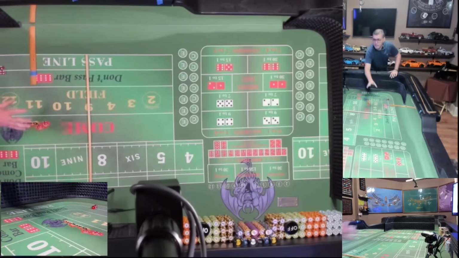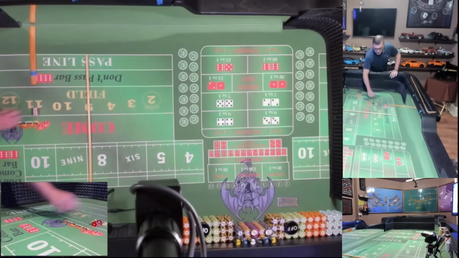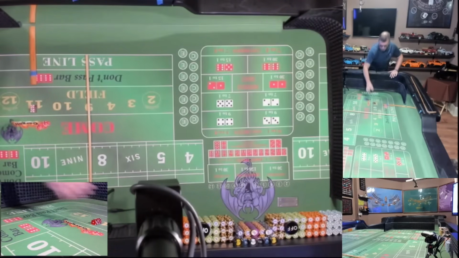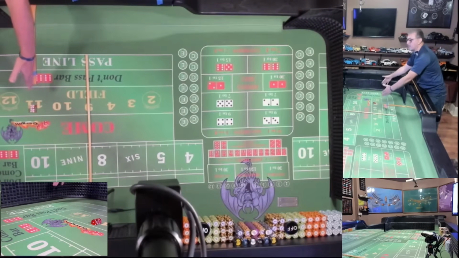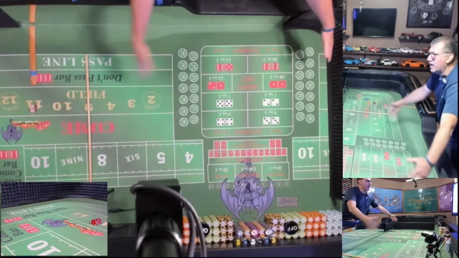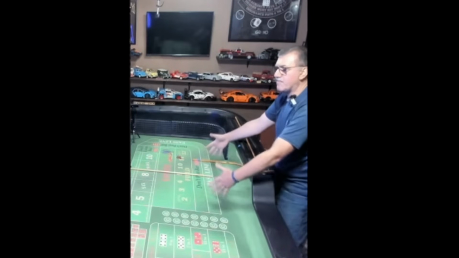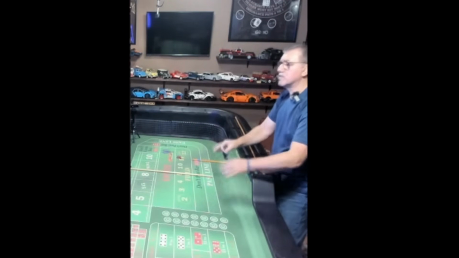I'm going to say that again. If you can reach up here, you can toss from here instead of going all the way back here. Now, I don't know about you, but that's an extra 1.5 feet. So you went from 8 feet to 6.5 feet. I will take that any day of the week and twice on the weekend.